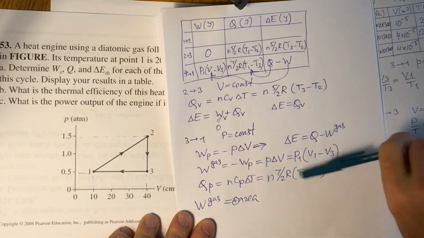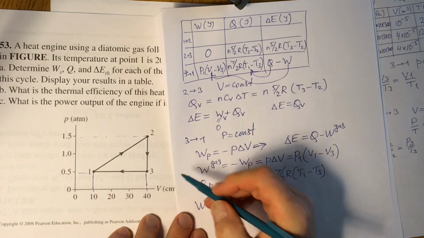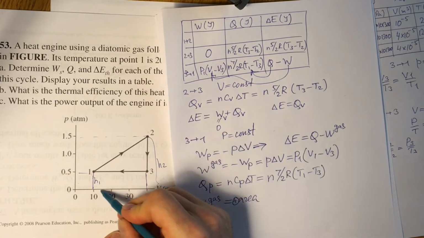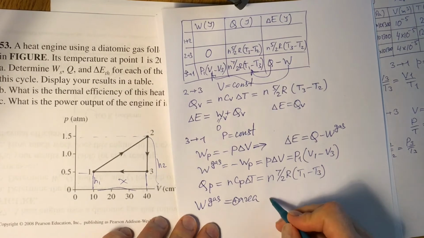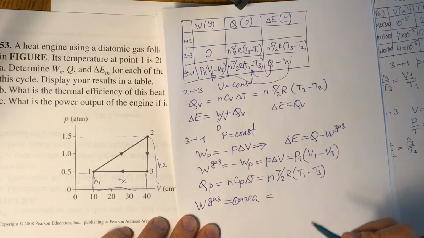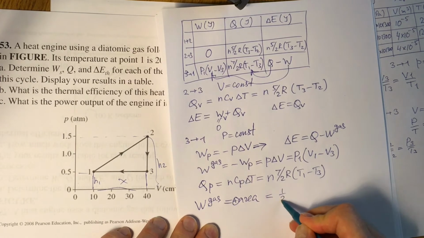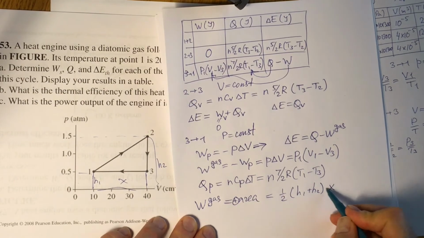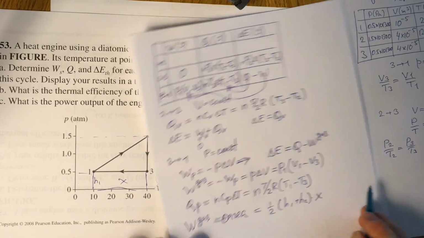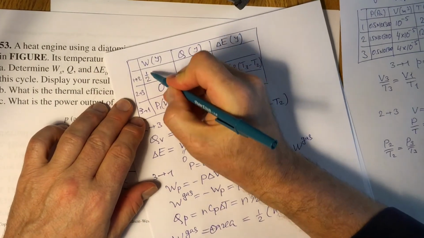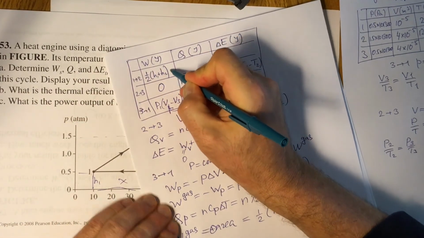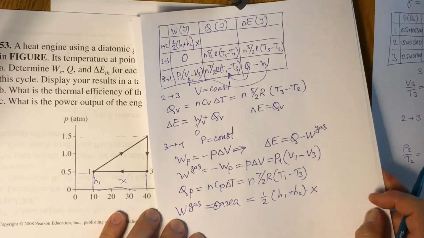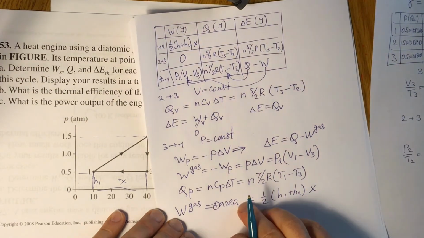How to find the area? You have to look at the shape. We have a trapezoid. So you have to figure out H1, H2, and X for the trapezoid. And you can use a very simple formula, that the area of a trapezoid is 1/2 the sum of the bases, H1 plus H2, times the height X. So we can calculate this work numerically, because we know both bases and the height. The height is 40 minus 10, 30 cubic centimeters. So we have our work.